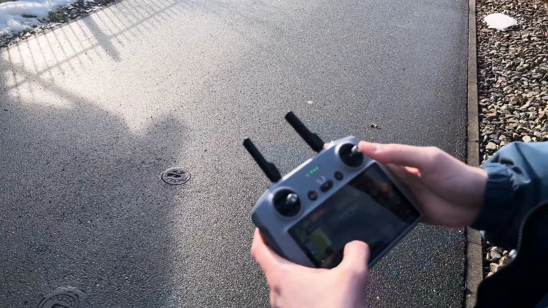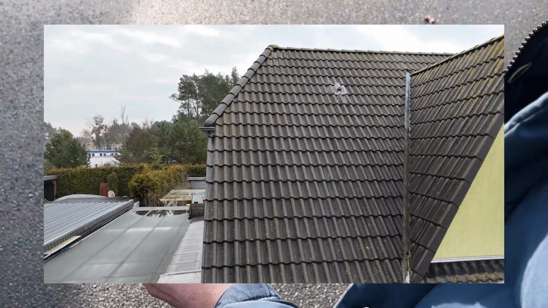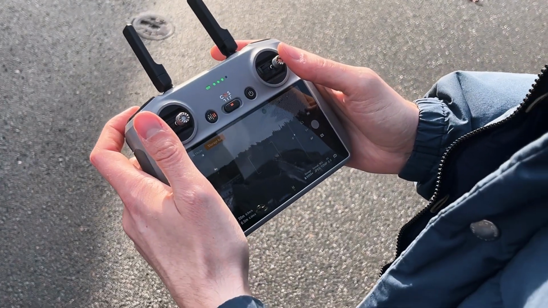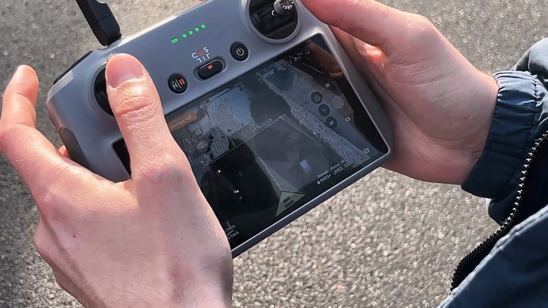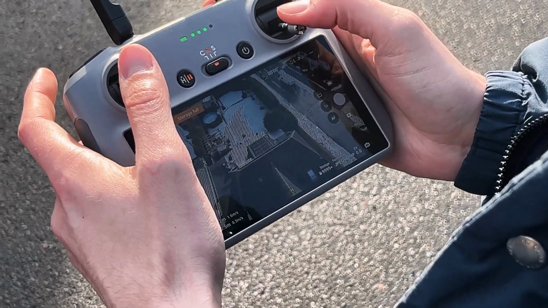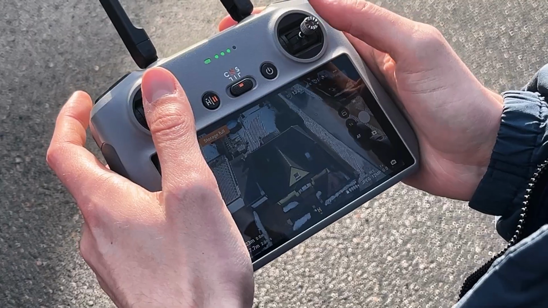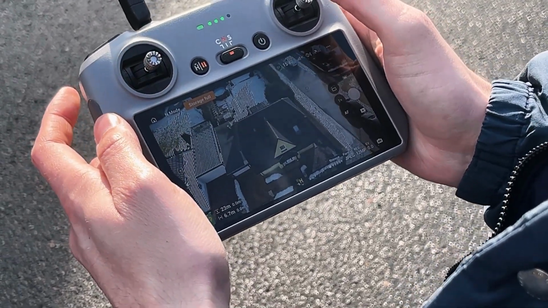And let it reach a suitable height. We tilt the camera a bit and we make sure that the building we want to do the scan for is nicely centered, and we can see a bit of the outside walls as well, just making sure that these are also covered in the 3D model later on.